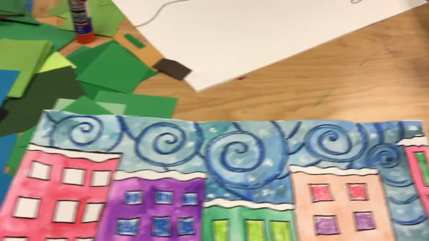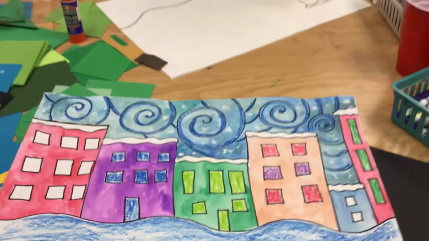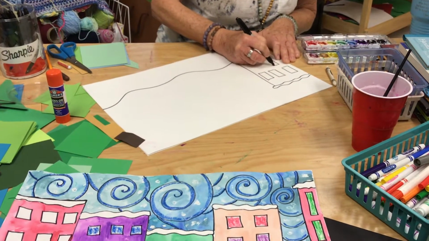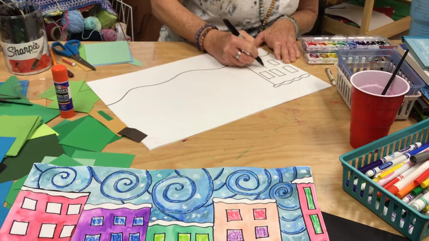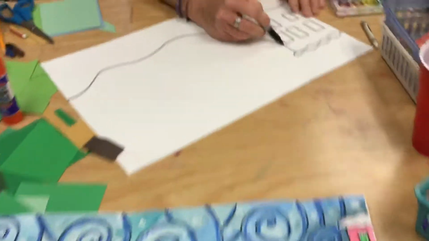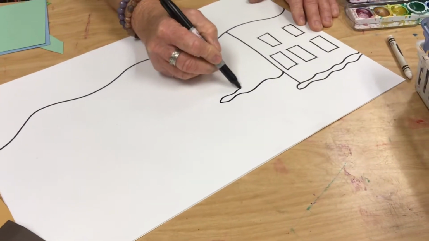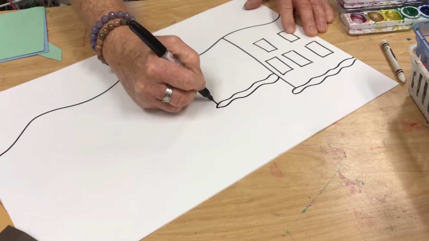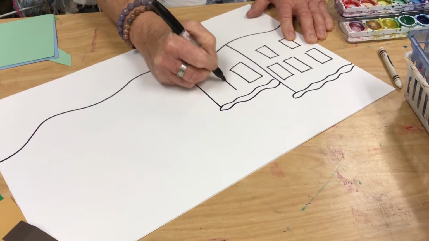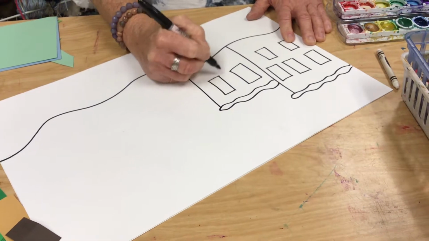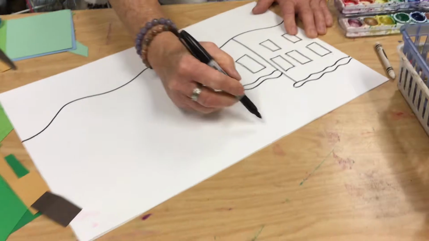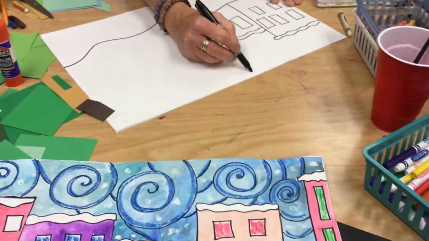And then draw some interesting windows. This is abstract. Of course, you can do it the way you want to. This is not a realistic piece. So the next building, maybe you'll come down some, snow top, line, interesting windows. Maybe make these elongated, not as many as the other one, and maybe a little door. Lines and shapes.